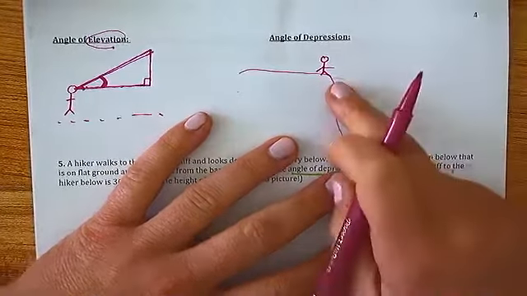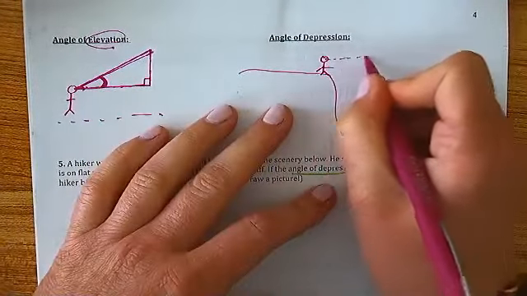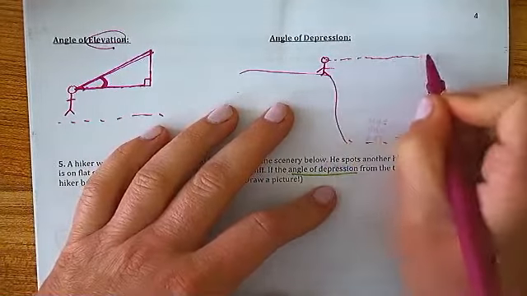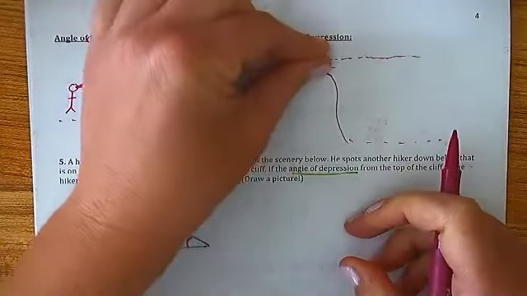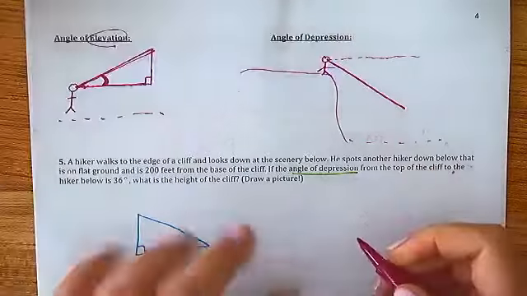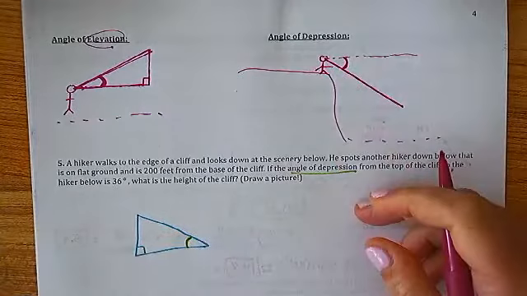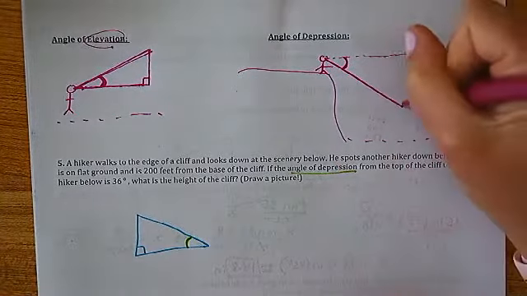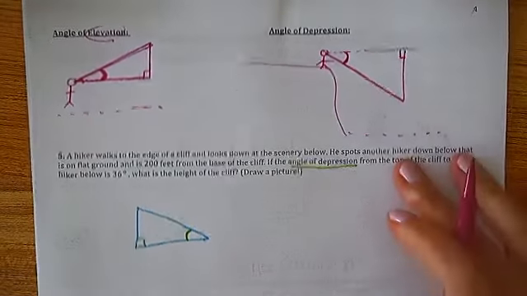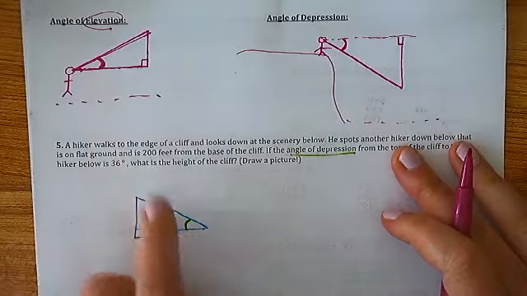Okay, and then we're going to actually start this the same way we did with angle of elevation. You're first looking straight ahead. We always need that parallel, okay? So you're first looking straight ahead, then you're going to take your eyesight and look down. So that goes like that, right? So this right here is your angle of depression. So there's that right triangle. Now, I don't like to draw this upside down triangle thing. I like to have my triangle look exactly like this.